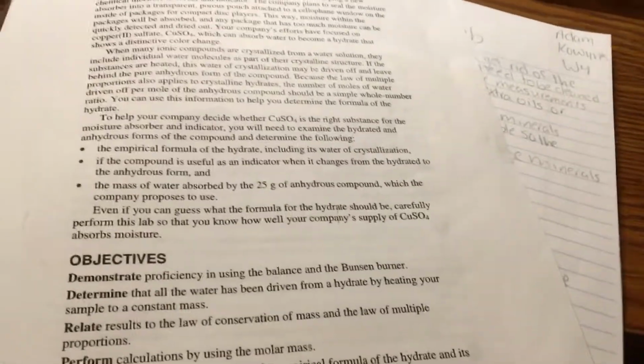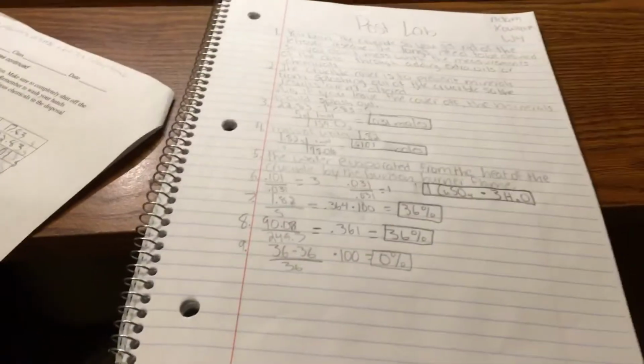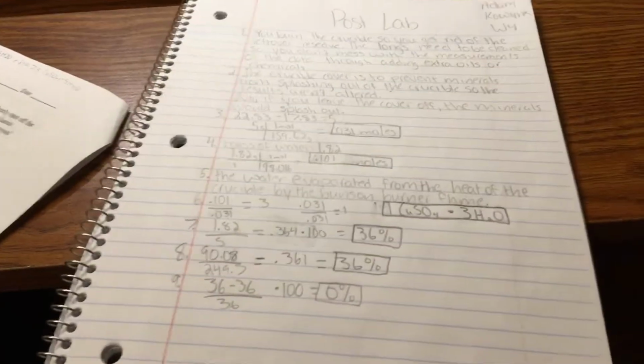So I think that this example of CuSO4 is the right substance for a moisture absorbent indicator, because I have a 0%, rounded to 0%, error. So I think that's the right one for the job. Thank you.